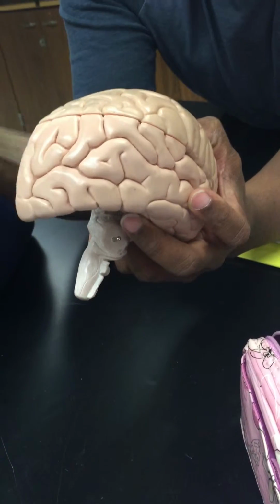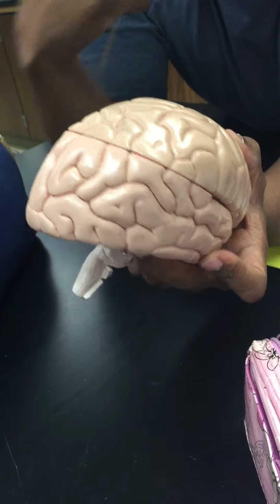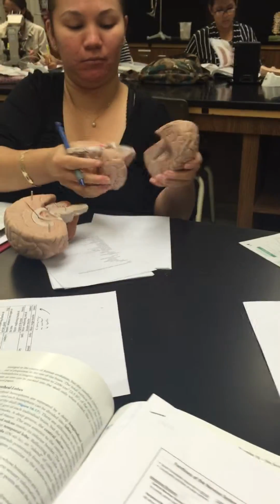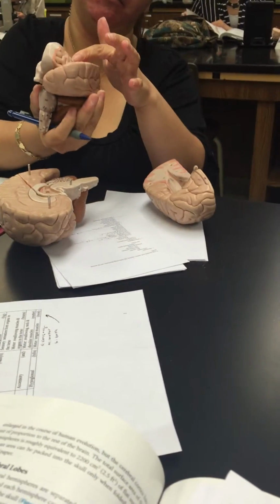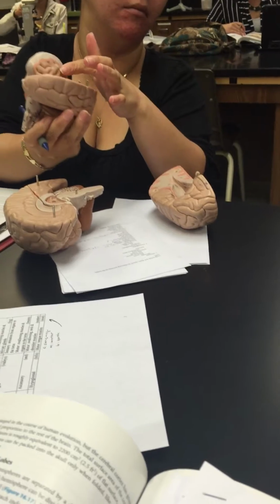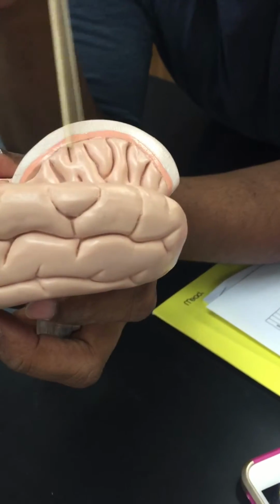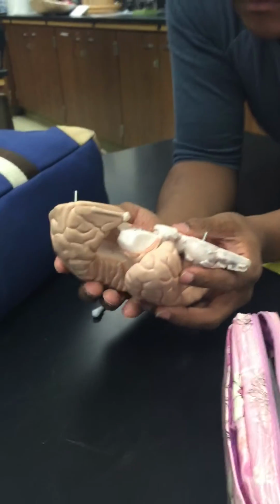Okay. So, Crizel, where's the insula? This one? Yeah, on the inside, the insula. Oh, that one. It's another lobe. Insula. Okay, so what's next?